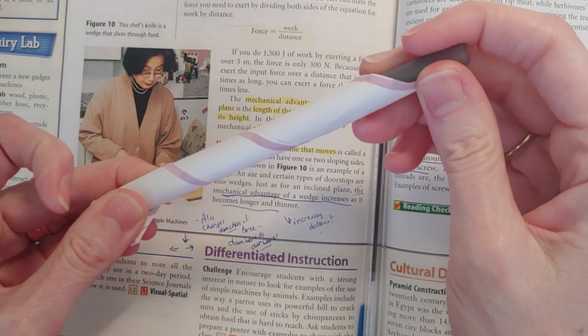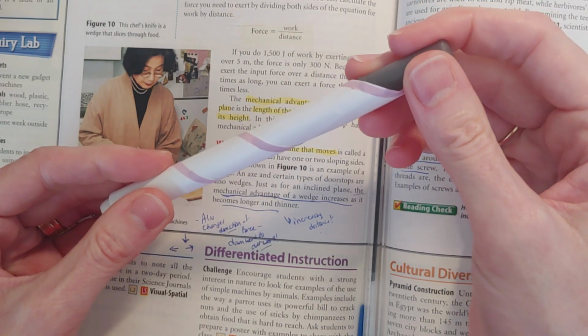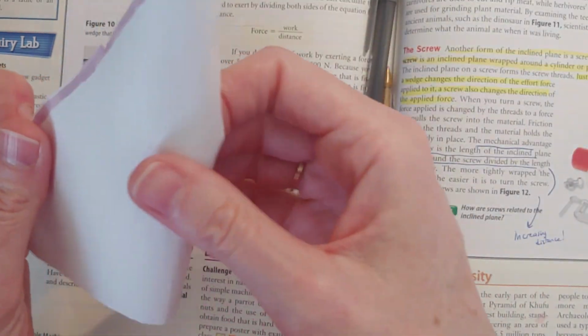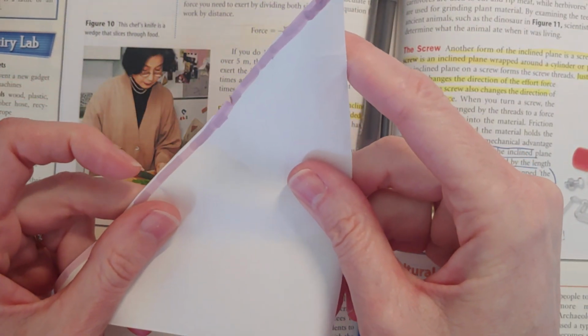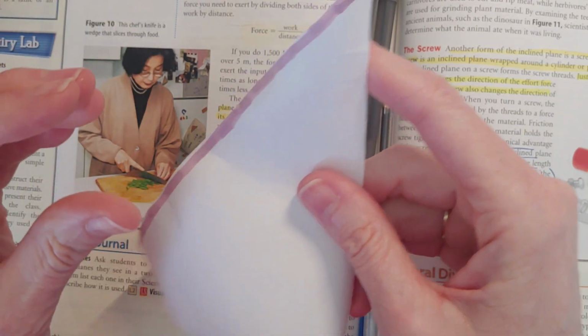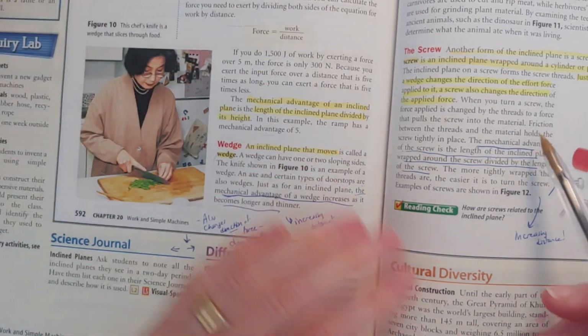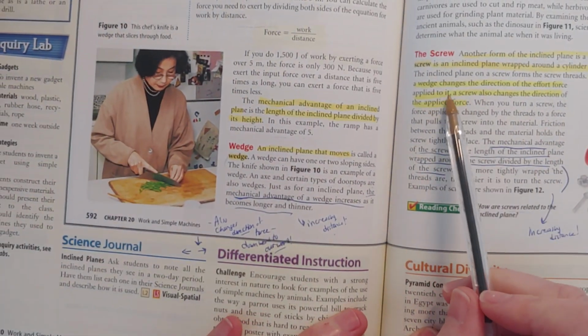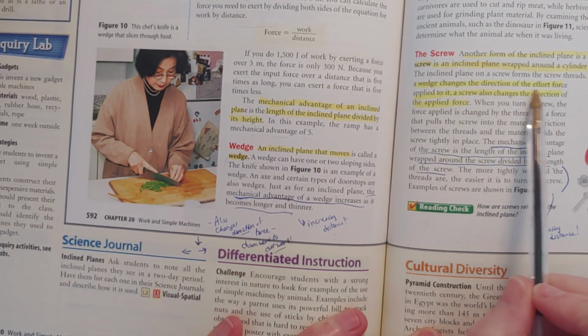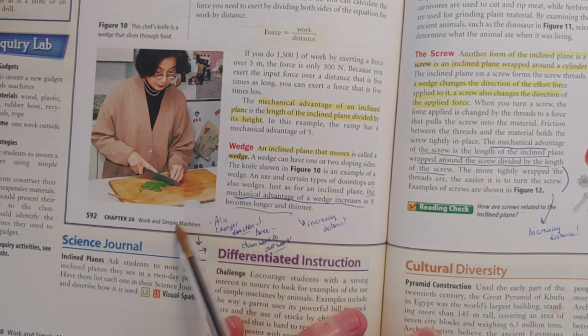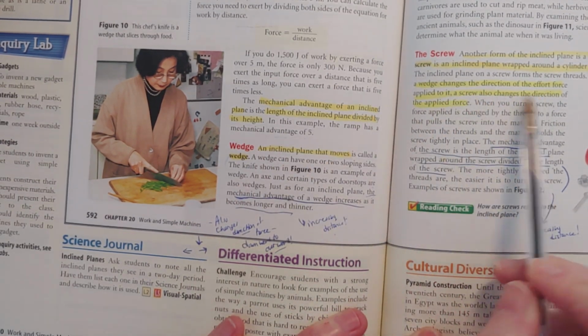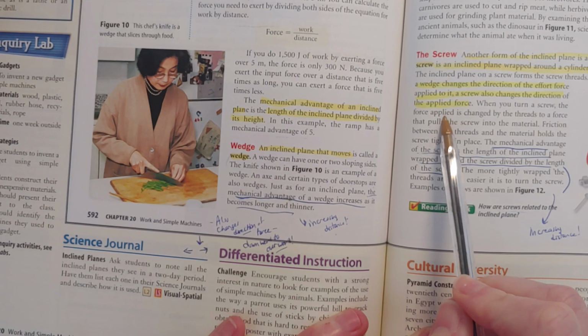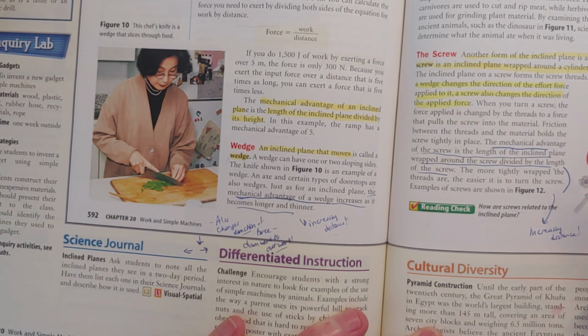Now, if I would make this inclined plane longer and skinnier, what would happen? I would get more threads and they would be closer together. Okay, so that's a really important idea with this concept of a screw. Just like a wedge changes the direction of the effort force, we talked about that right over here, a screw also changes the direction of the applied force. So that's a key, that it changes the direction.